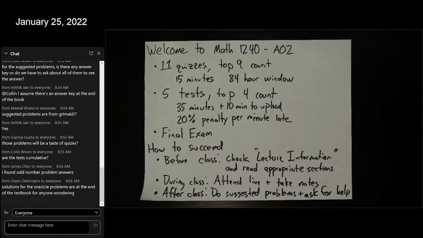Okay, so Grimaldi might have some of the answers to the odd numbered problems, but answers are also different than solutions. So maybe some help in the back of the book, but also still good to use resources when you have questions like office hours or discussions.